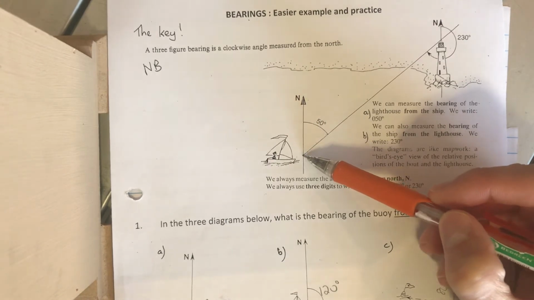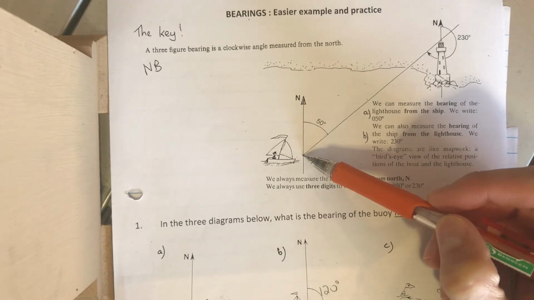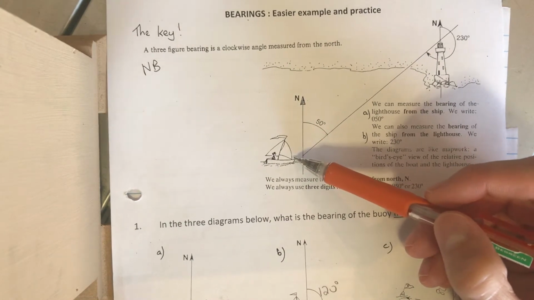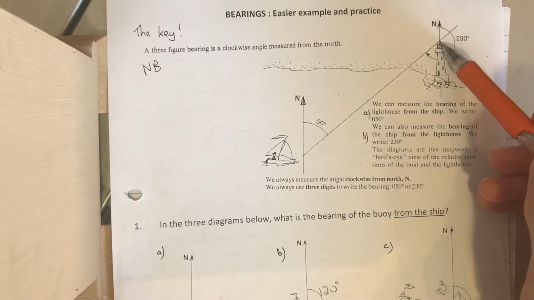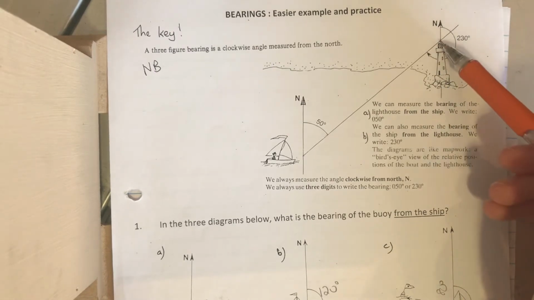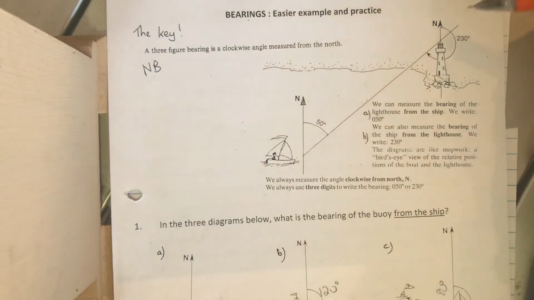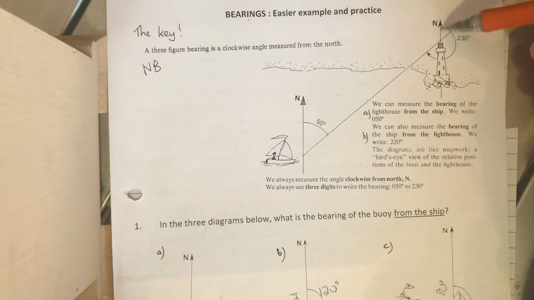So we'll give you a dot there that indicates the position of the boat or the ship, and there we'll give you a dot indicating the position of the lighthouse. What you'll do is you will connect the 2 dots with a straight line, and then you will indicate your north direction as well. Depending on where you're measuring from, you will also indicate your north direction.